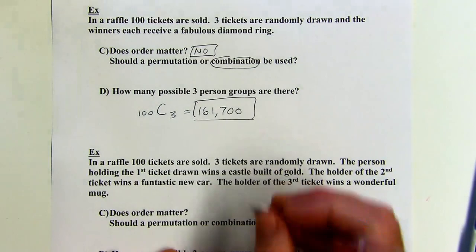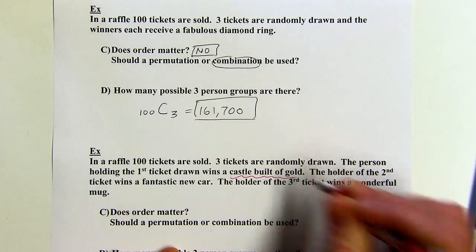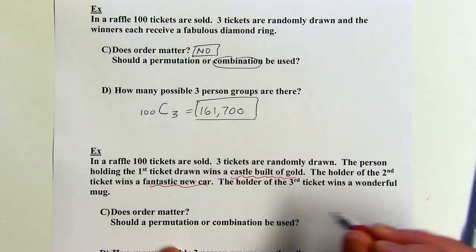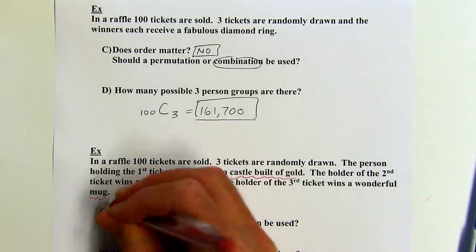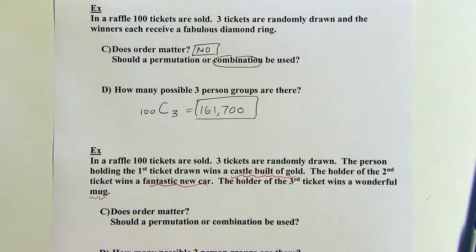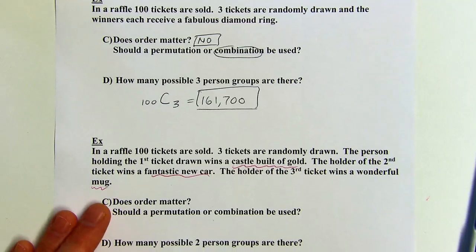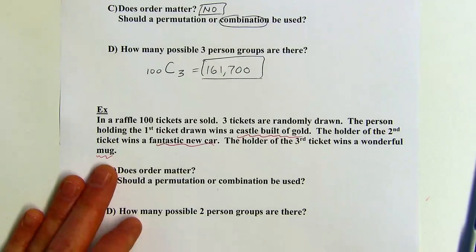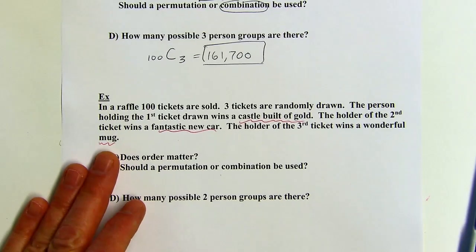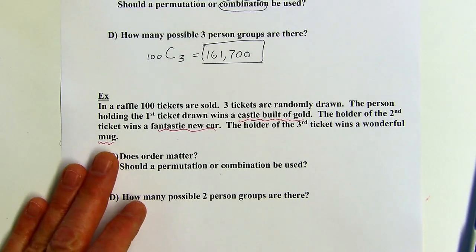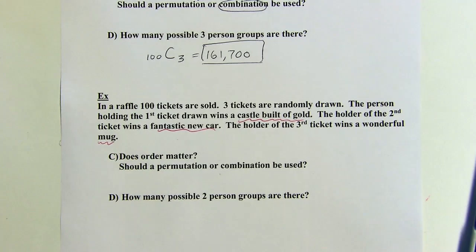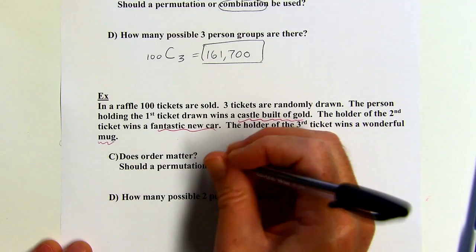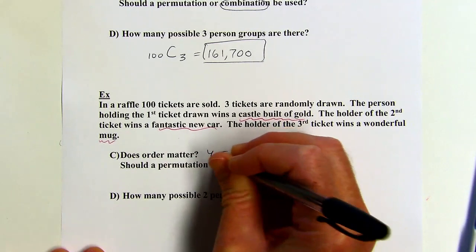But this is a big difference between these different prizes. So that means it definitely matters, right? If you're wanting the winners, you probably would prefer one of the other prizes as opposed to the mug, right? So the order really matters. Larry, Curly, and Mo getting drawn out is not the same as Mo, Curly, and Larry. So the order does matter here. That means that this is going to be a permutation.